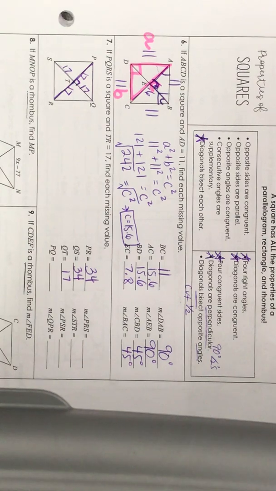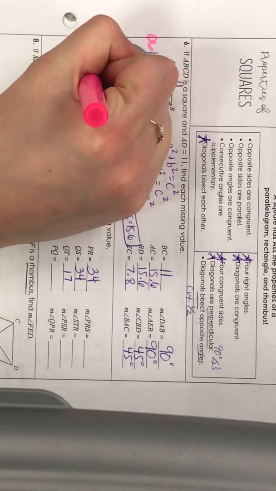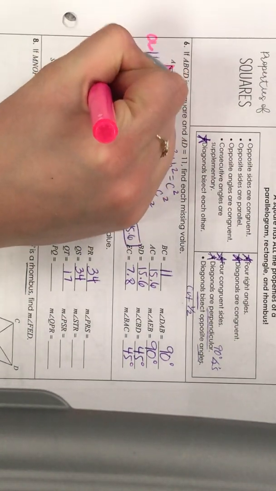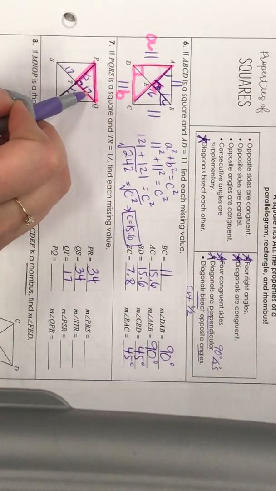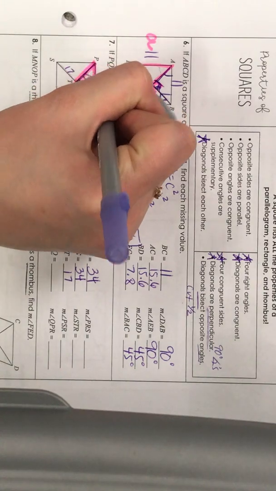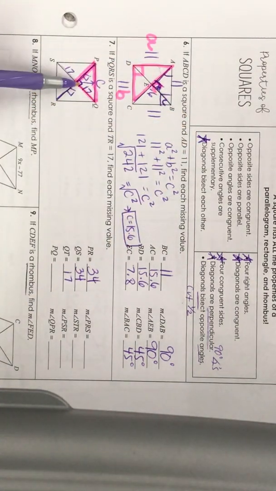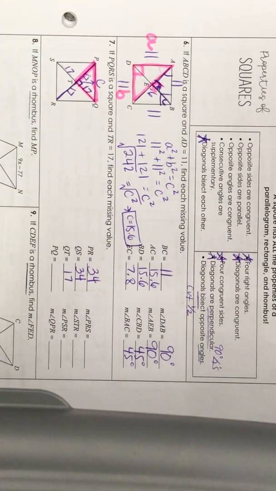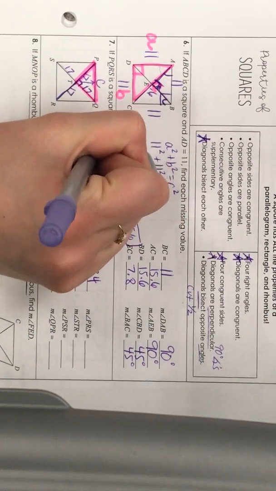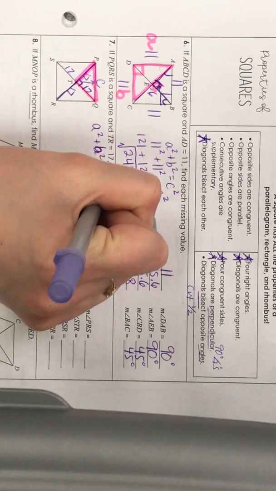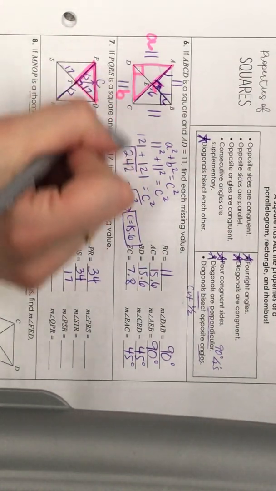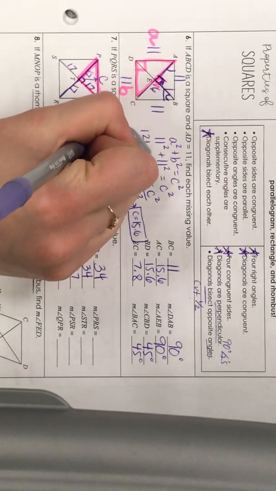Does everyone see that I've created another right triangle here where both of my legs are 17 and I'm missing my C value? I'm missing what's across from the right angle. I've got to set up the Pythagorean Theorem. This time, my A and my B are still both 17. They're the same value.